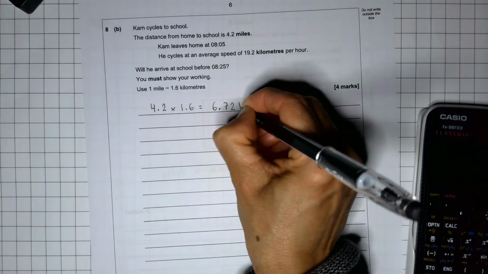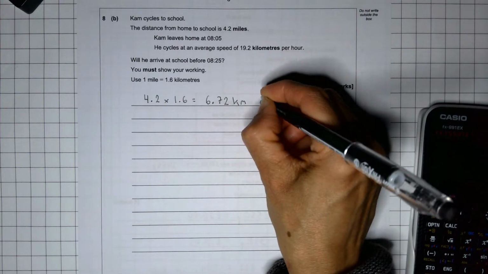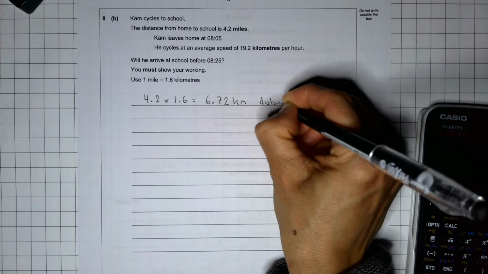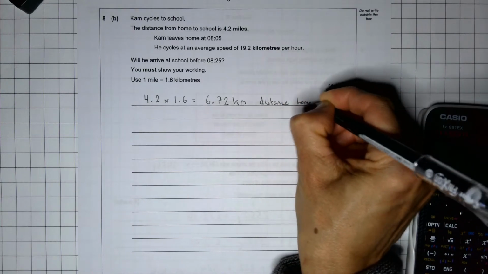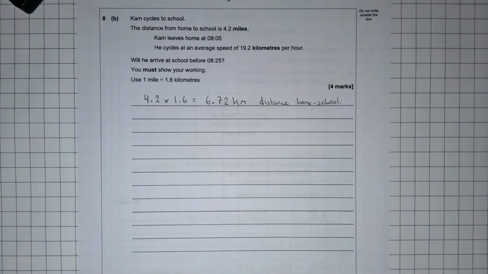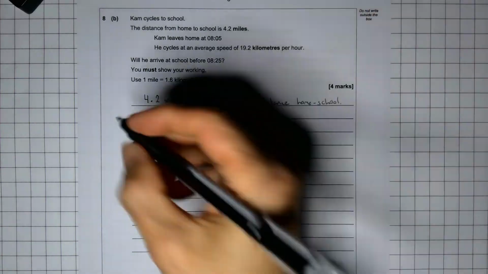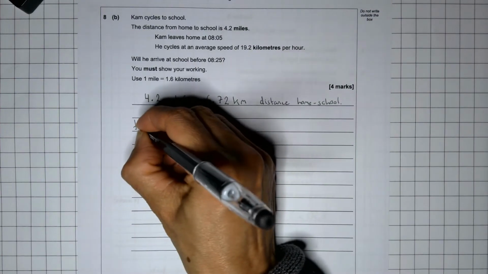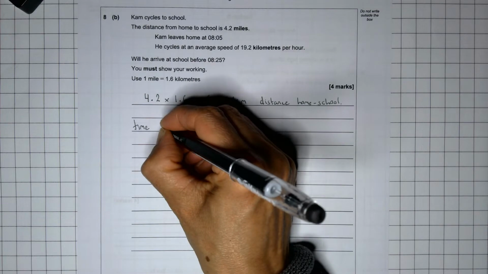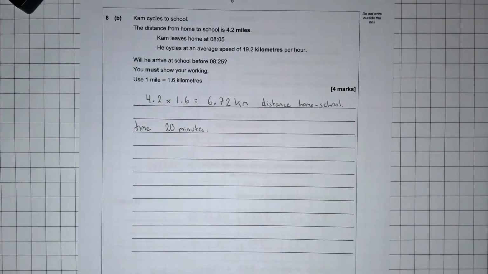6.72 kilometers, and that is the distance from the home to school. And the reason I'm writing that is just so I don't forget that that's how far he has to travel in that time. Okay, the next bit we need to know is how long he has. If you see this one here, it has 8:05, 8:25, and so you can see that the time he travels is going to be 20 minutes. Can you see that?